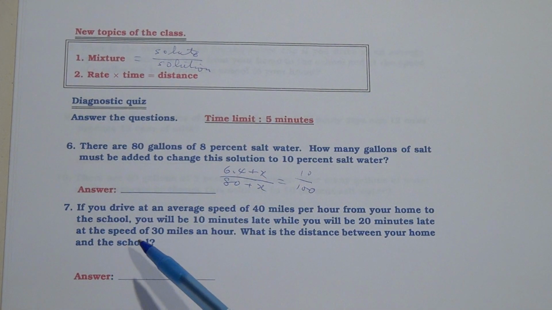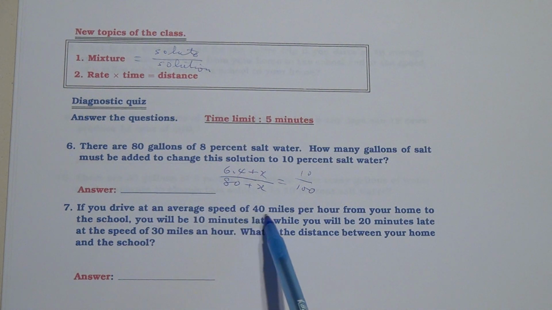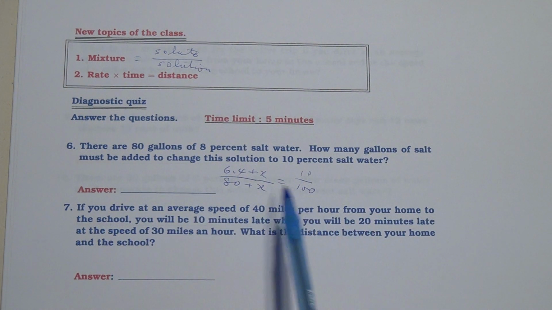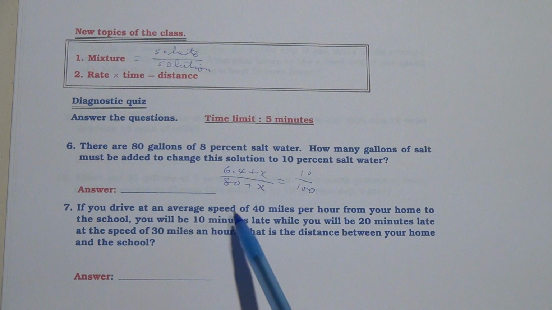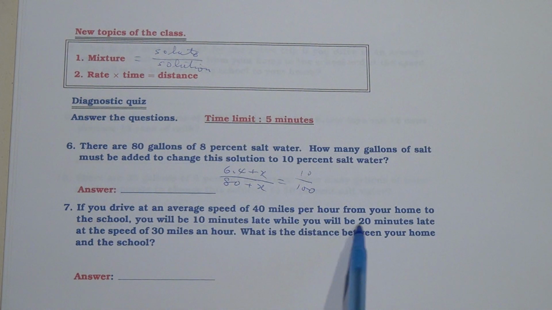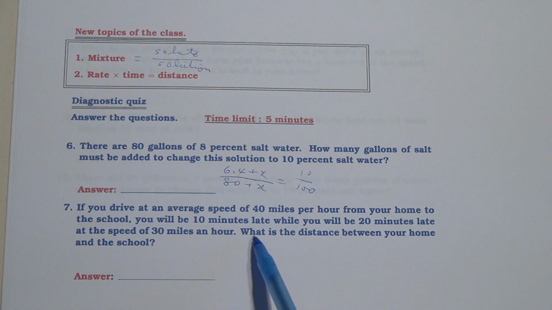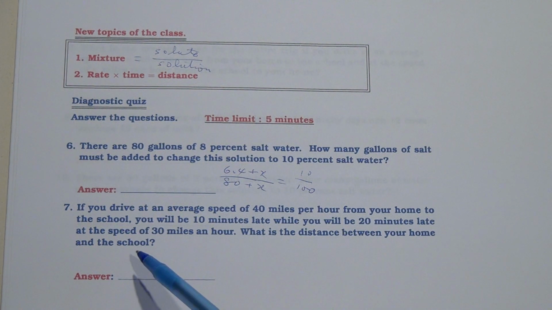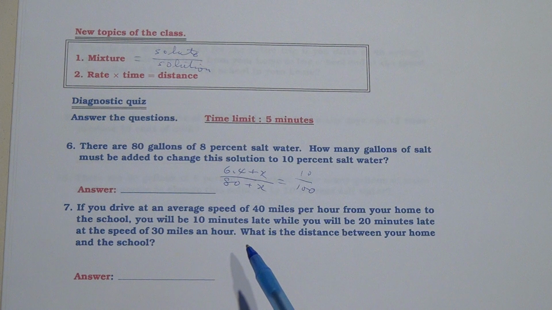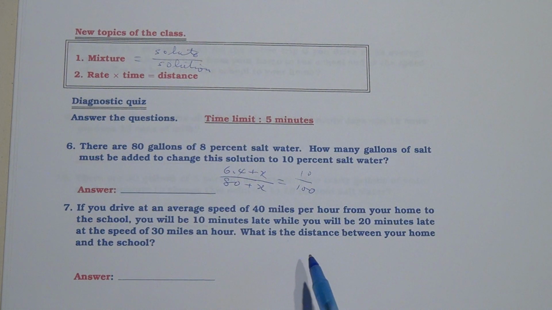Now go next. If you drive at an average speed of 40 miles per hour from your home to school, you will be 10 minutes late, while you will be 20 minutes late at the speed of 30 miles an hour. What is the distance between your home and school?